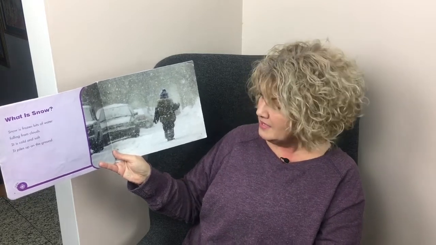I actually just want to read the whole book. I want to learn about all of those things. So let's just start from the beginning. So there we go. What is snow? Snow is frozen bits of water falling from the clouds. It is cold and soft, and it piles up on the ground.